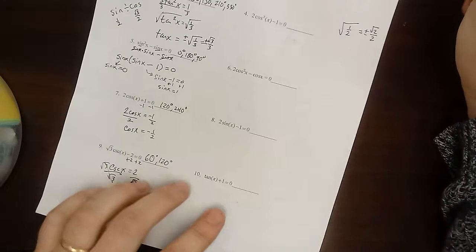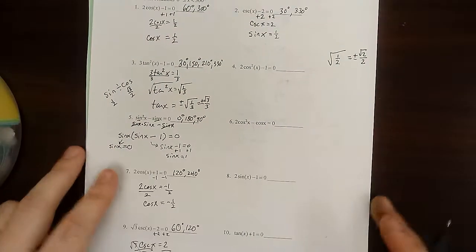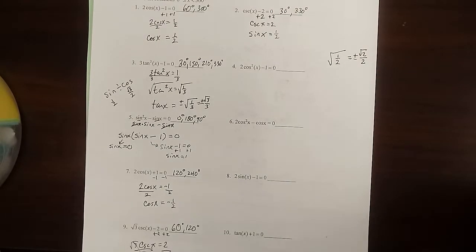Okay, so again, your job is to try all these, to be comfortable with everything on this and everything on the other paper. Next time I see you, if I don't see you on Friday for some reason, you need to know how to do this. And next week we'll be looking at the next topic.